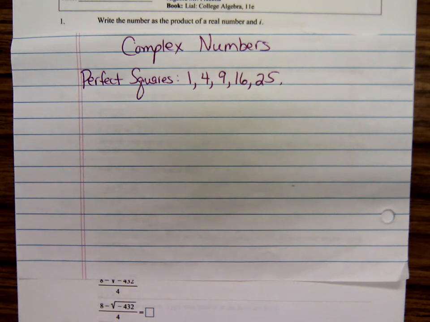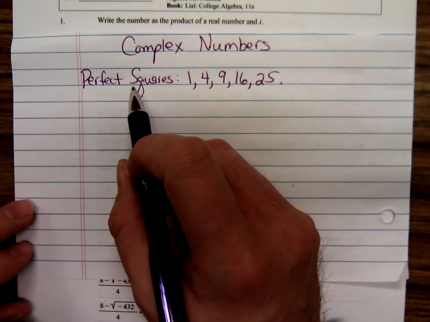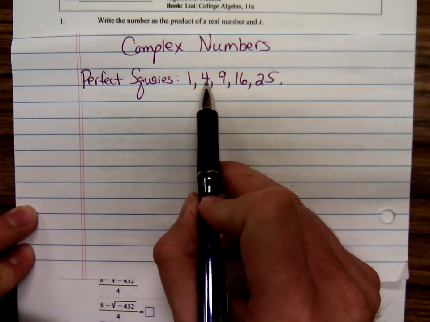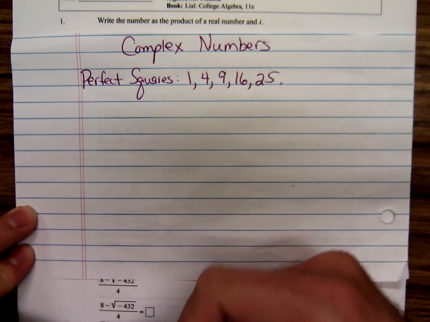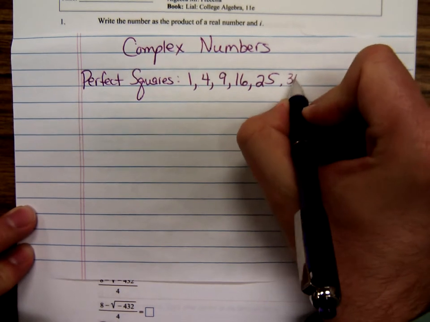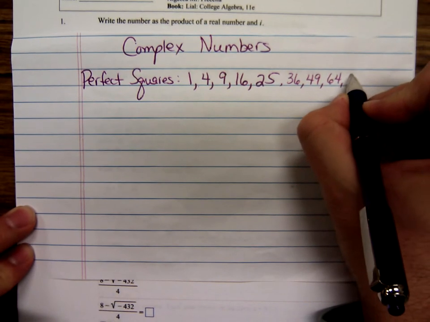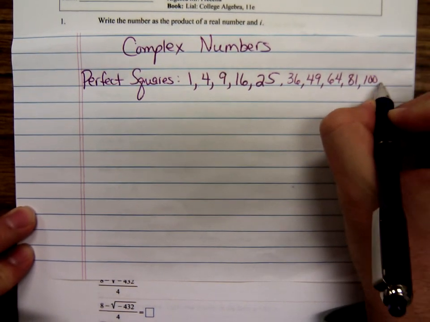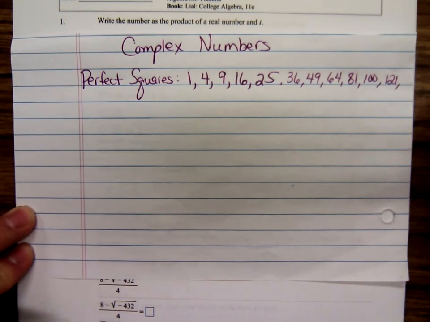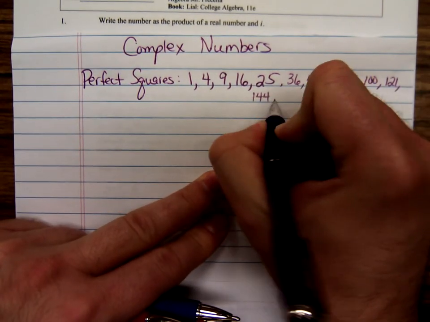The first thing we're doing is discussing square roots. So I'm writing out the perfect squares. These are the numbers whose square root we know. 1, 4, 9, 16, 25. How am I getting these? Well, 2 times 2, 3 times 3, 4 times 4, 5 times 5, 6 times 6, 7 times 7, 8 times 8, 9 times 9, 10 times 10, 11 times 11, 121, 12 times 12, 144. I'm sort of out of room. And then I'll just put dot, dot, dot.